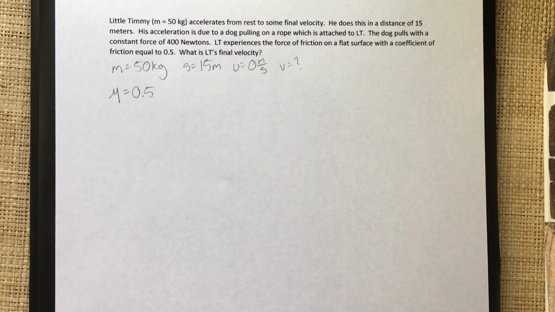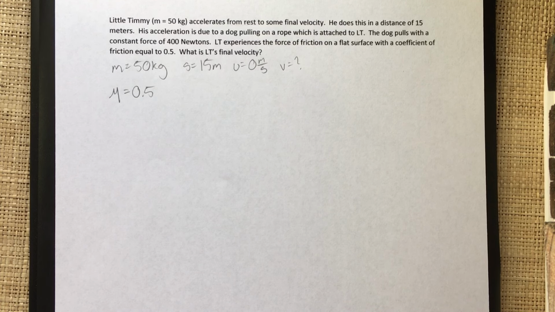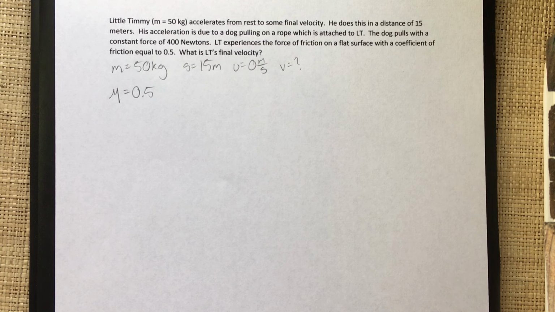Today we're going to be solving this classical physics problem from topic 2, which is little Timmy of mass 50 kilograms accelerates from rest to some final velocity. He does this in a distance of 15 meters, and his acceleration is due to a dog pulling on a rope which is attached to him. The dog pulls with a constant force of 400 newtons, and little Timmy experiences a force of friction on a flat surface with a coefficient of friction equal to 0.5.